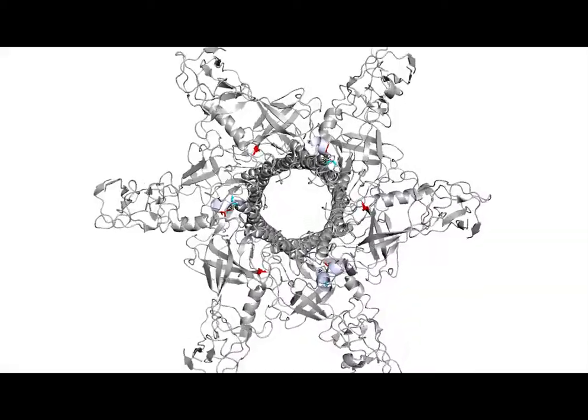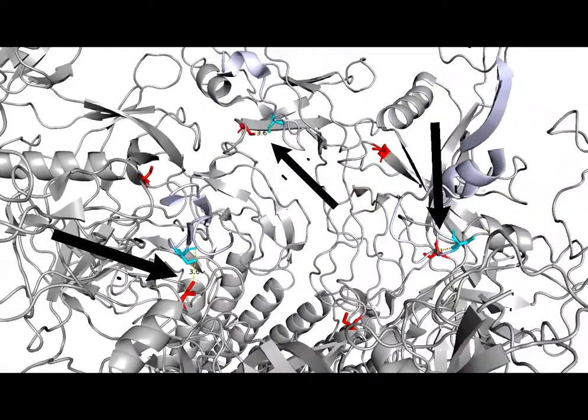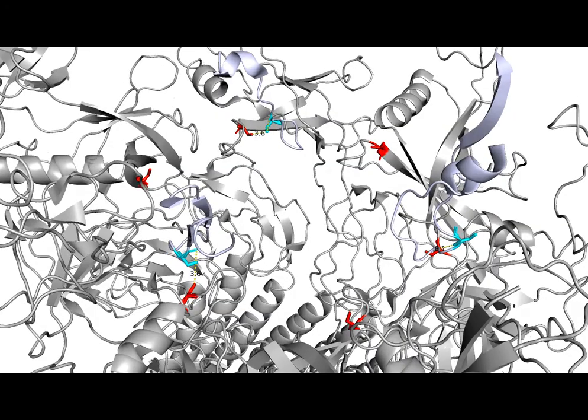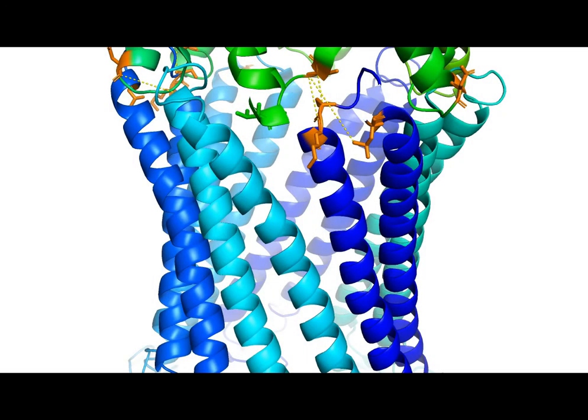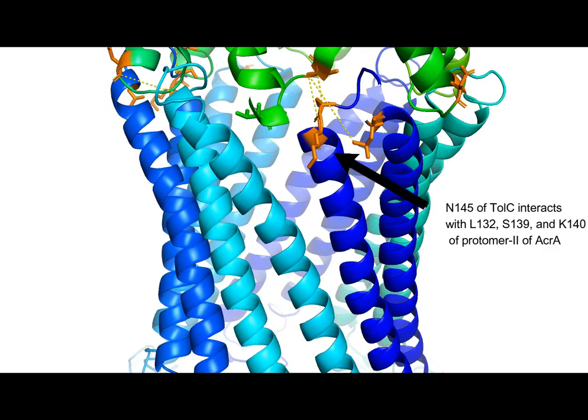So in AcrA, you can see disulfide linkages between AcrA and the AcrB dimers, which includes the residues serine 273 in the beta barrel of AcrA and serine 258 in the hairpin motif of AcrB. Now we can look at the interactions between TolC and AcrA. In the first section, you can see asparagine 145 in the TolC interacts with leucine 132, serine 139, and lysine 140. And this is all part of the protomer 2 of AcrA.